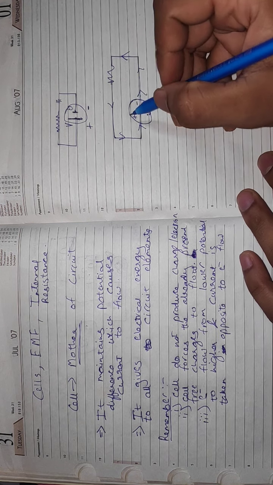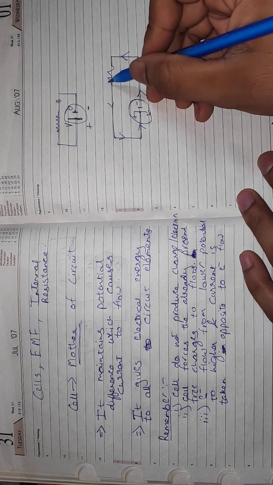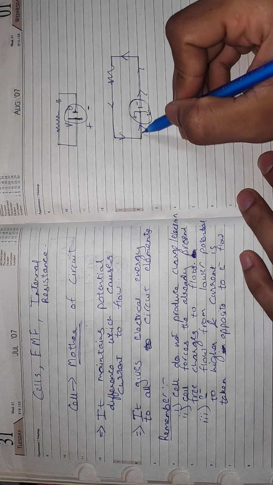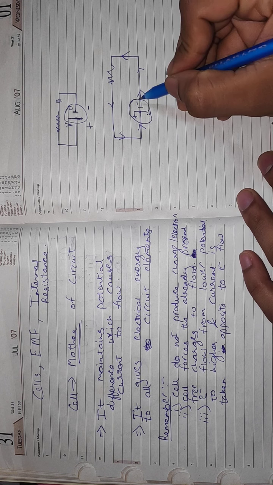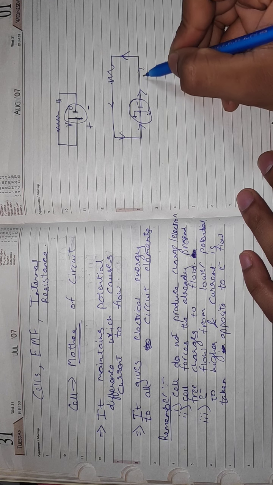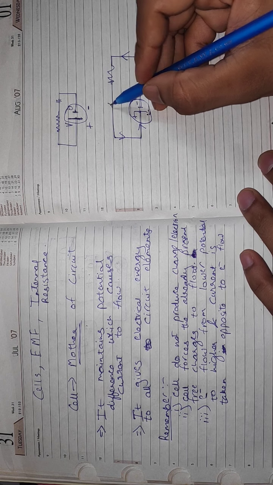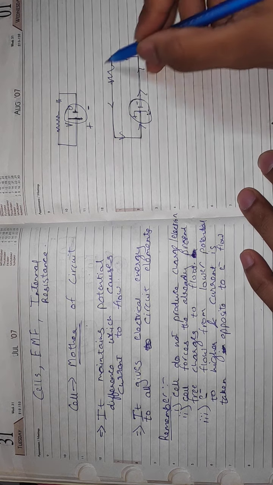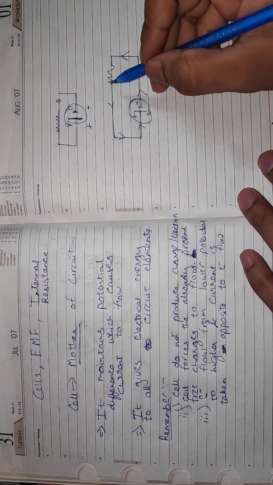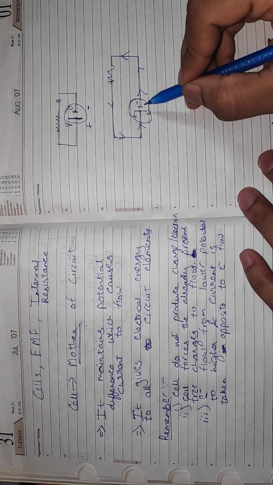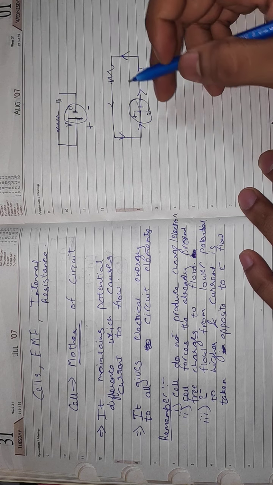This positive terminal will try to attract the electrons, so it will try to force the electrons to flow. And from the negative terminal, it will again repel and try to move them in the circuit. So the cell keeps the electrons flowing. The free electrons that are already present in the system will keep on flowing due to this potential difference that is produced by the cell.